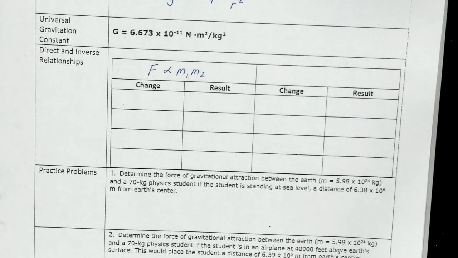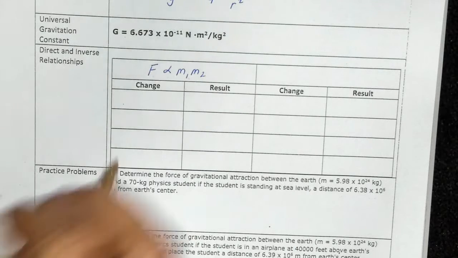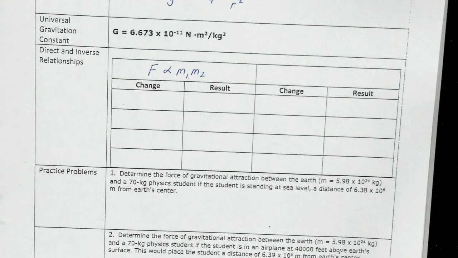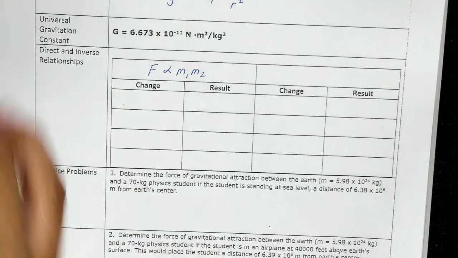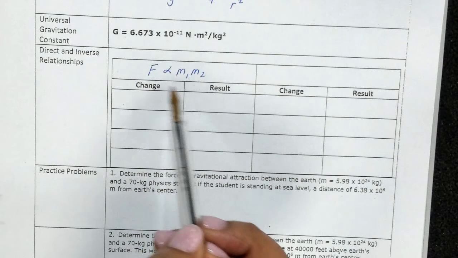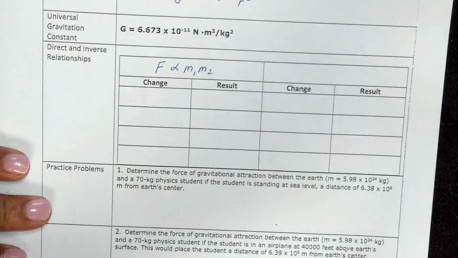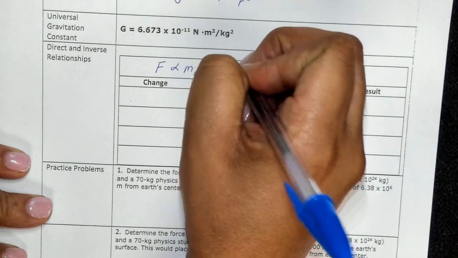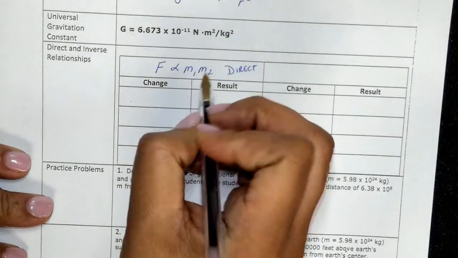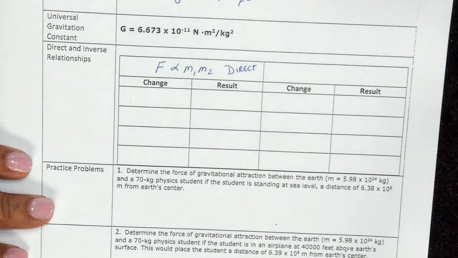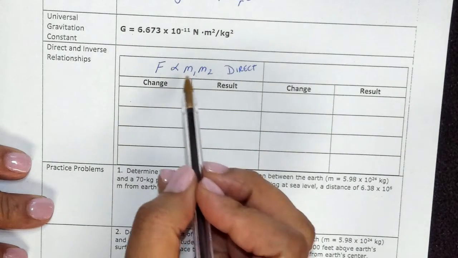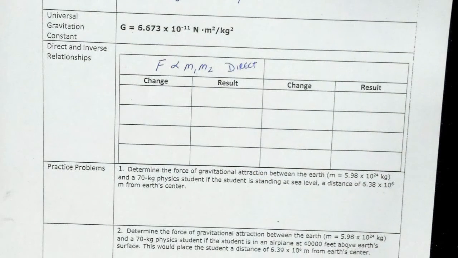Sometimes when you're looking at problems, they will give you questions about proportions, and you don't actually have to go through and plug in all the numbers to determine what the relationship is. It can be faster just to look at how they're related to each other, the relationships between them, to figure out an answer. So this is a direct relationship. If either one of your masses increases, it doesn't necessarily have to be both of them, then your force is going to increase.